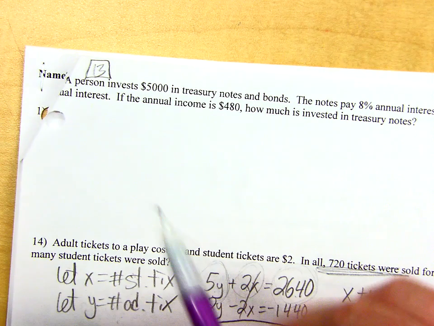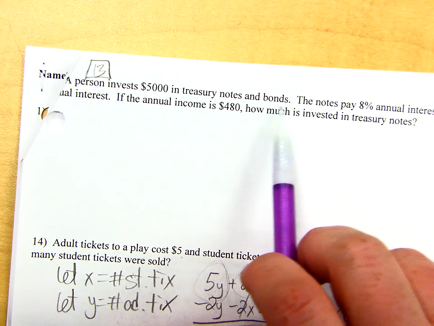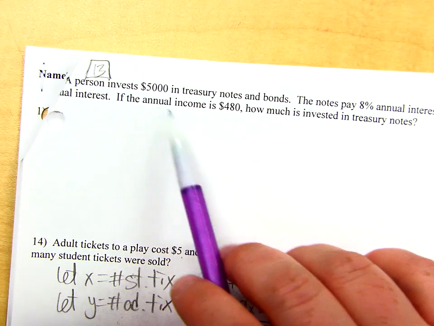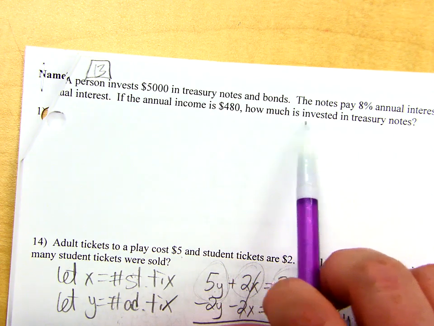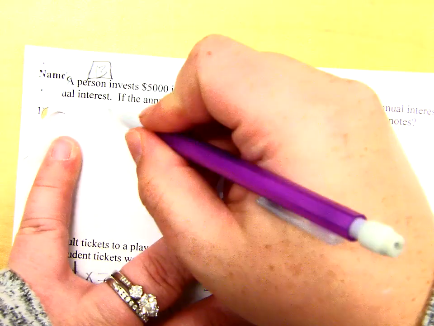So here we have a person invests $5,000 in treasury notes and bonds. The notes pay 8% interest, bonds pay 10% annual interest. If the annual income is $480, how much is invested in treasury notes? Well, I have no idea.